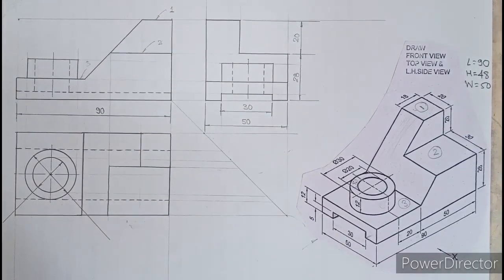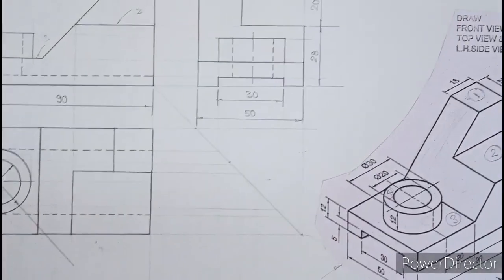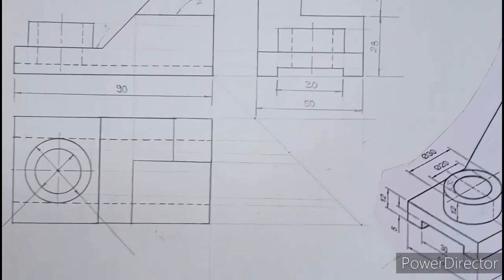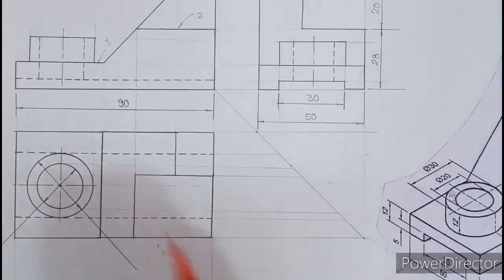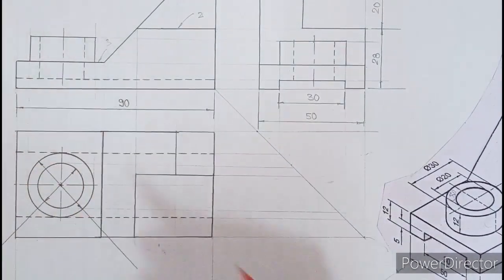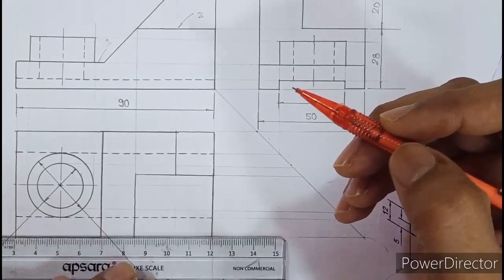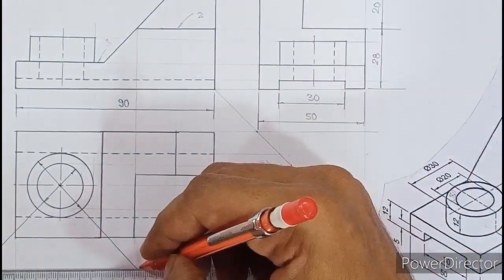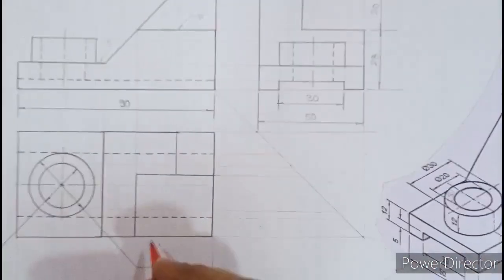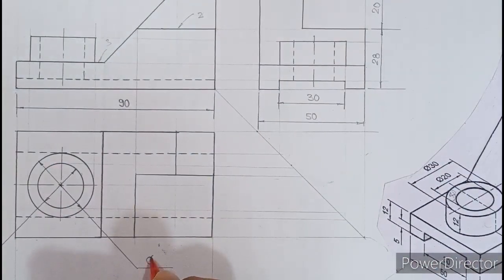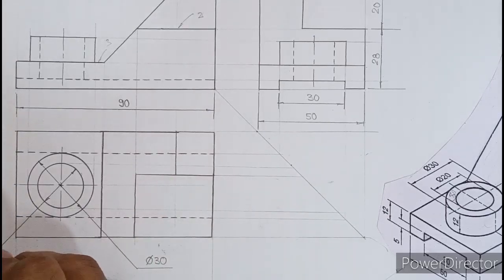So if I enlarge a little, yeah, that is how arrow marks are shown for the outer and inner circle. And then from here you just need to draw a horizontal line and write 30 neatly, on the other side 20. So that is how you have to show dimension for a full circle.